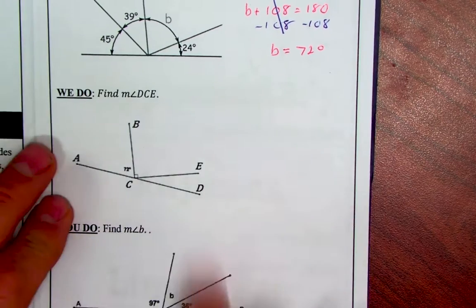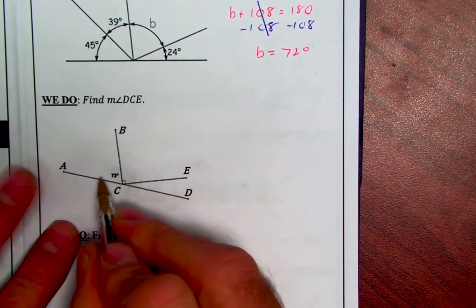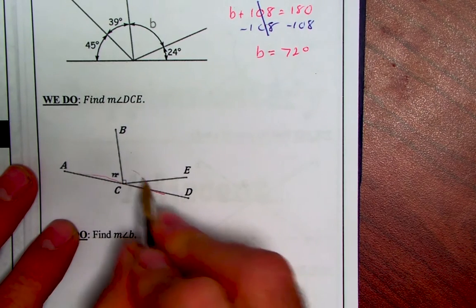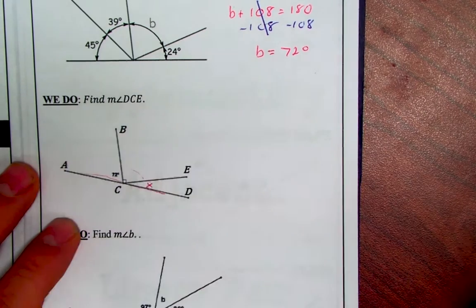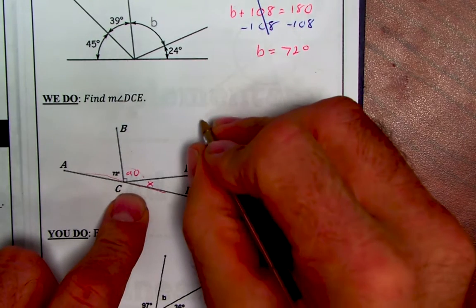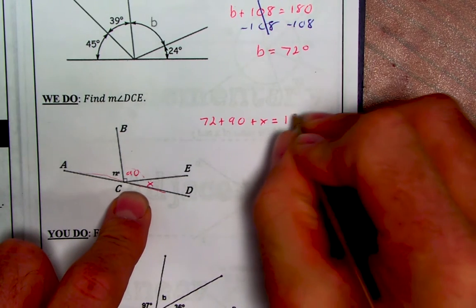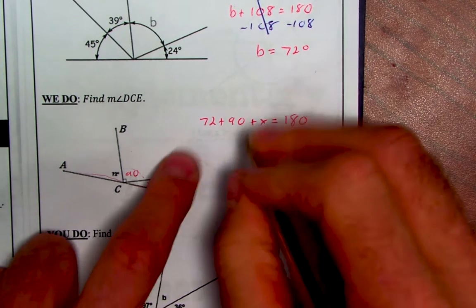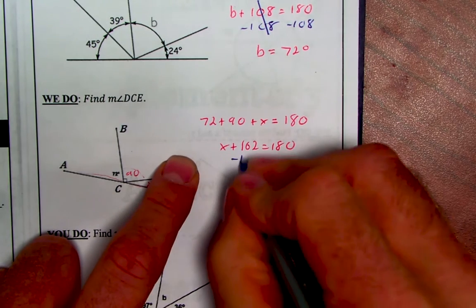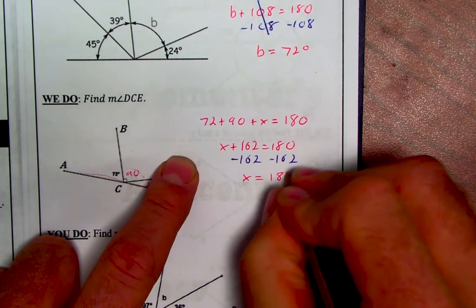All right, we can do this one together. You'll do this one on your own. But the idea, and you're going to see this a lot, is that this is a straight angle. Right here we have 90, and it says find the measure of DCE. So I'll just put an X there. And we know that this one's 90. The sum of all the parts is equal to the whole. So that means 72 plus 90 plus X is equal to 180. Again, we'll combine like terms. X plus 162 is equal to 180. Take 162 from both sides, and X is 18 degrees.